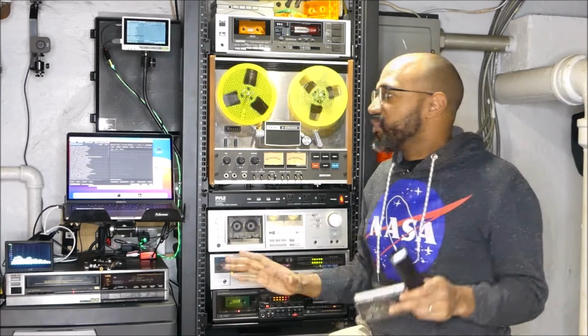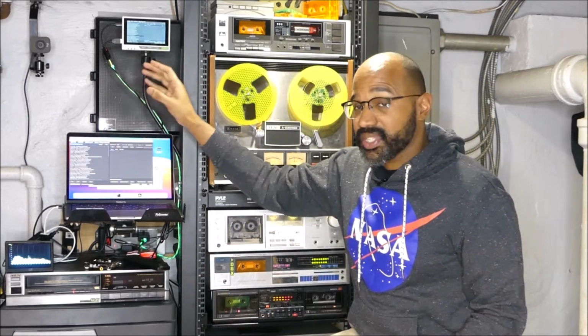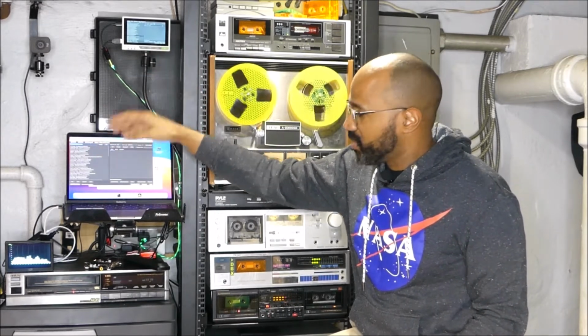All right, so a quick overview of how the recordings are made. We have the audio, just like an MP3 player. We have the audio files all listed here. These are MP3 or FLACs.